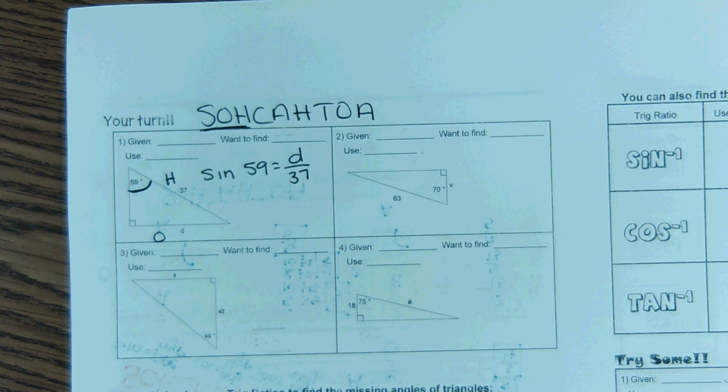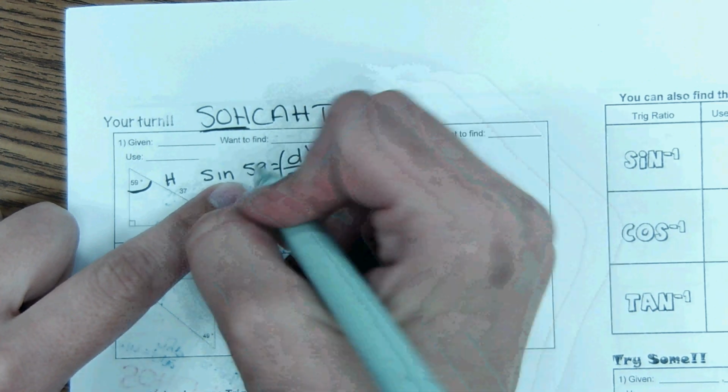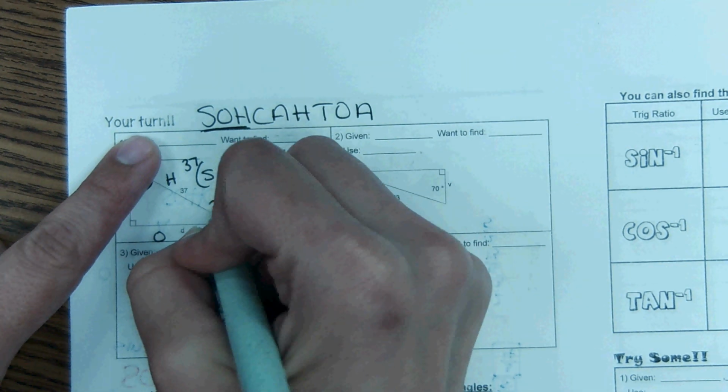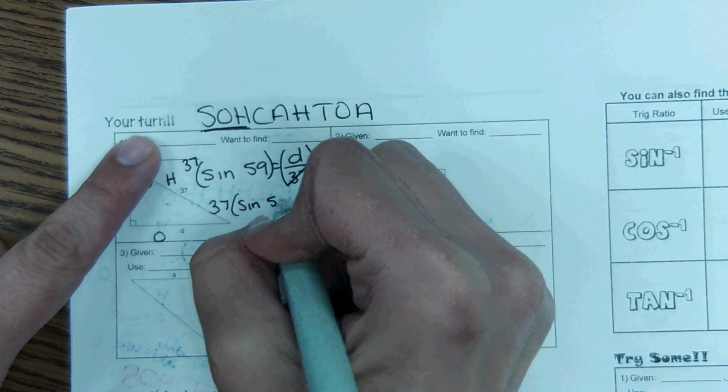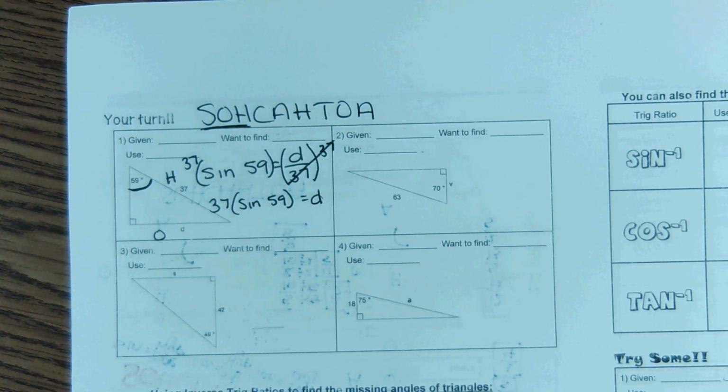Okay, now we're going to solve. To solve it, we need to get d by itself, so we multiply both sides by 37. This cancels, and we get 37 sine 59 equals d. And now the point is when we break out the calculator.